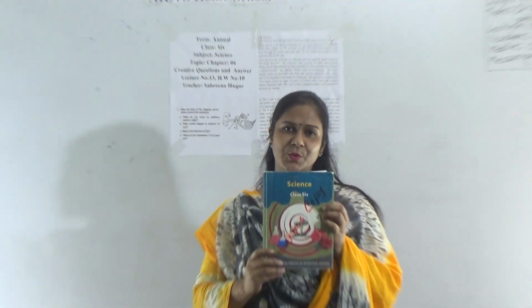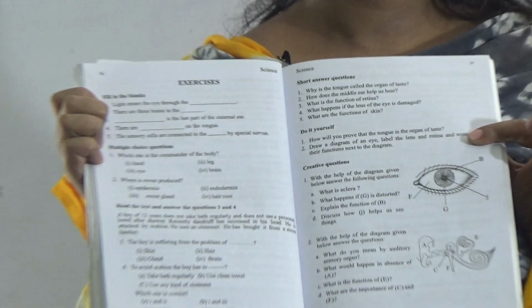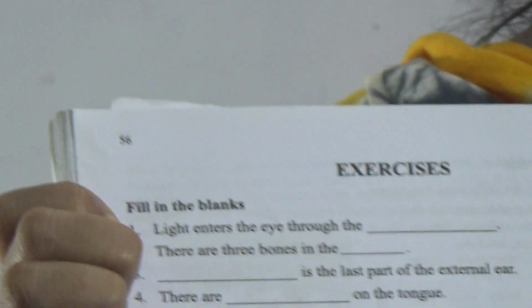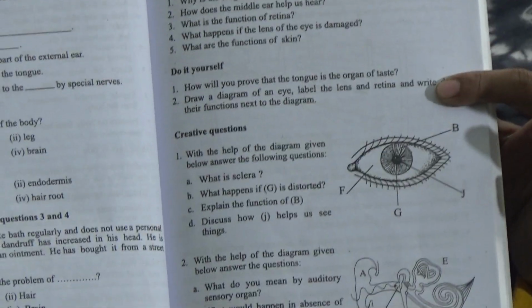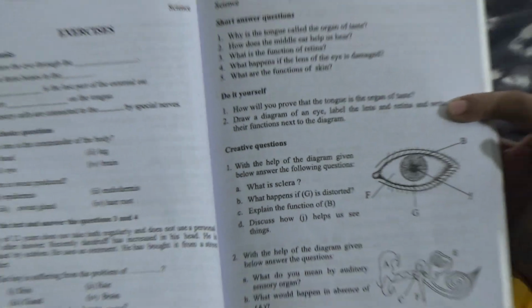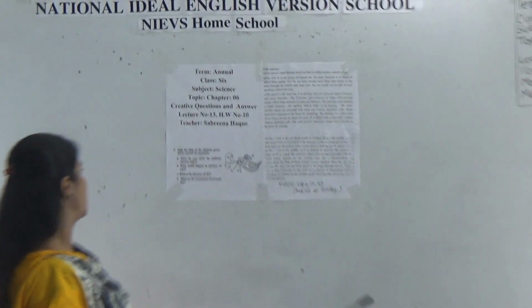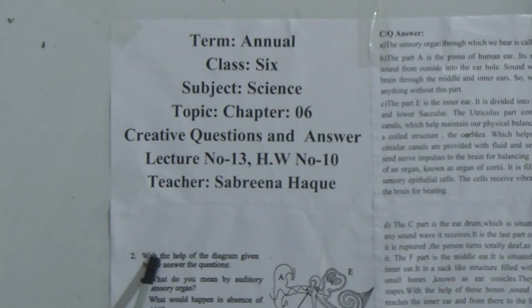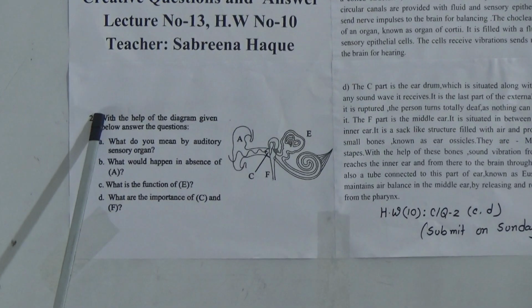Now take your textbook in your hand. Open page number 57. Dear students, today I am going to take a science class for class 6 students based on creative question and answer, and we will solve it from chapter 6. Today's topic is the second CQ, and let's start our class. Dear students, this is our second question and this is the 13th class of annual term.